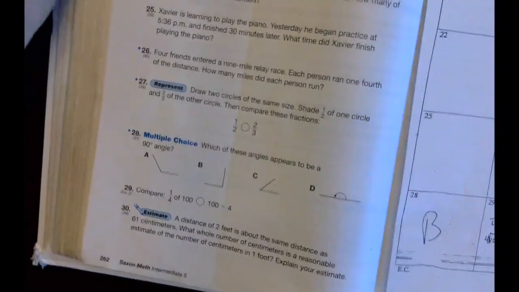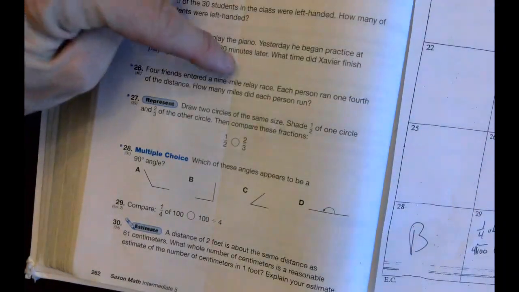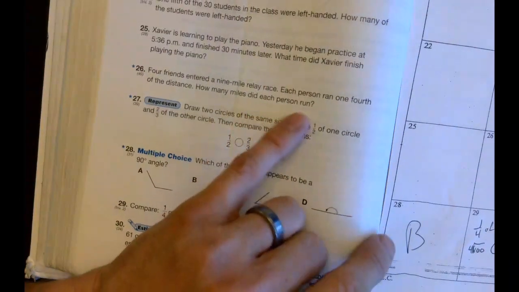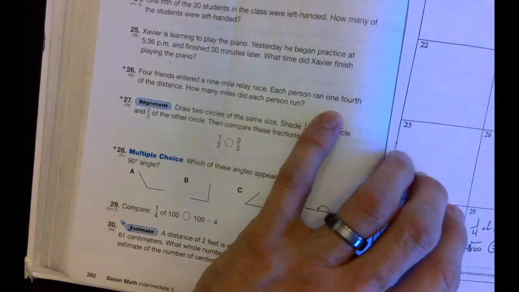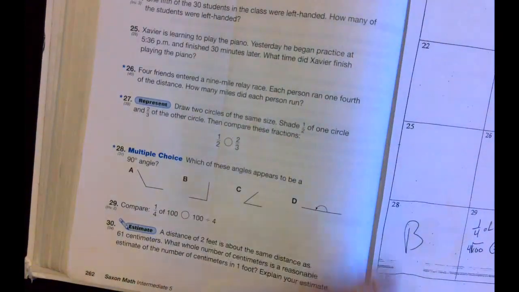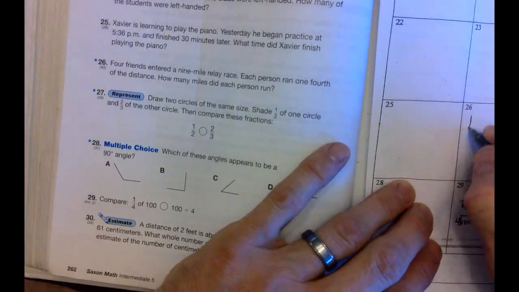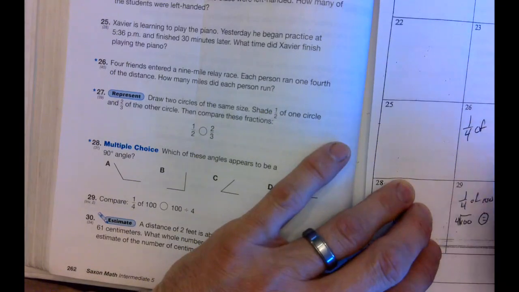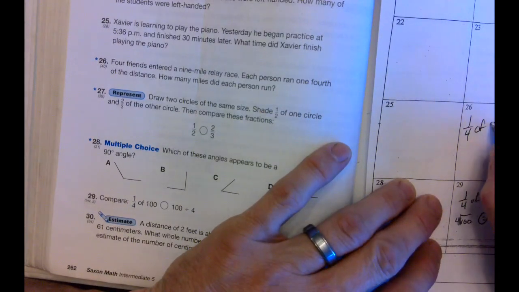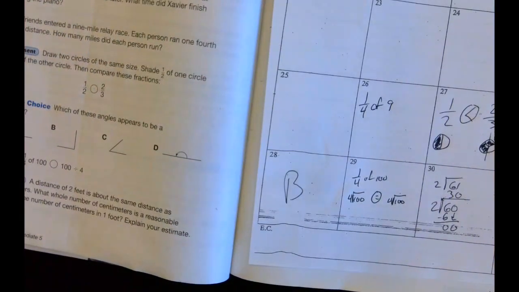Number 26. 4 friends enter a 9-mile relay race. Each person ran 1/4 of the distance. How many miles? 1/4 of 9 miles. Now this one isn't where you're going to have a remainder. Oh, I ran some, and you ran some, and we have a mile left. That wouldn't make any sense.